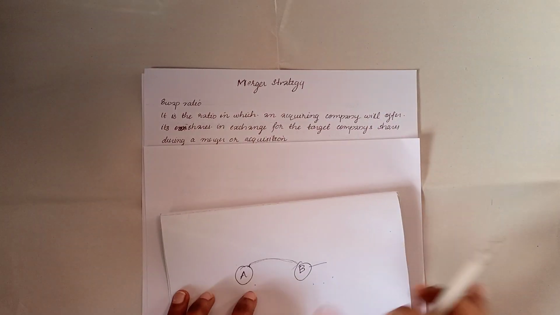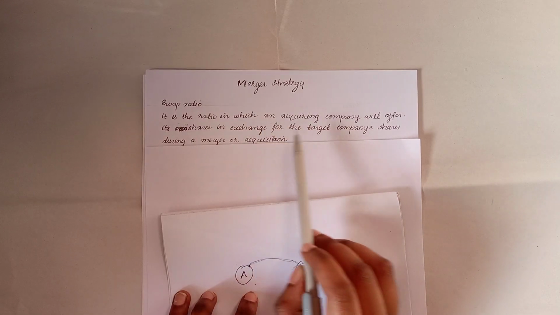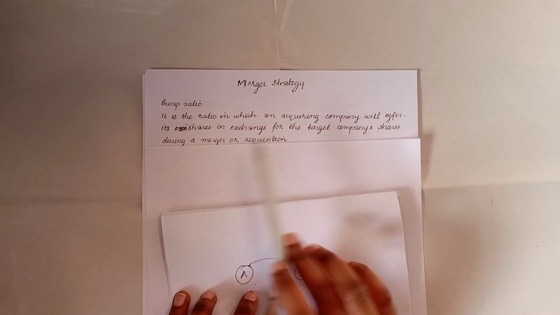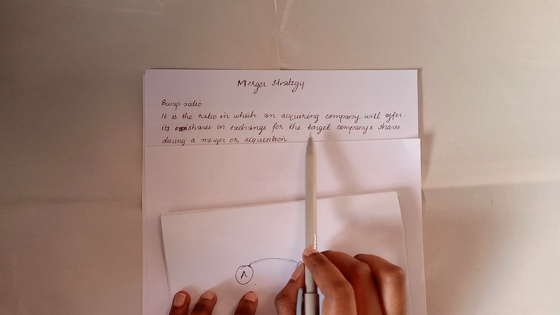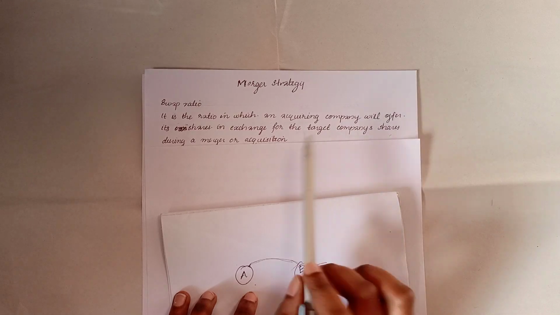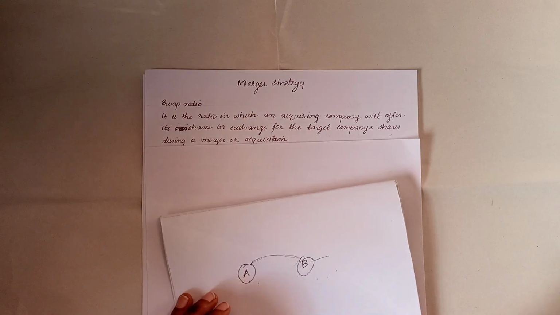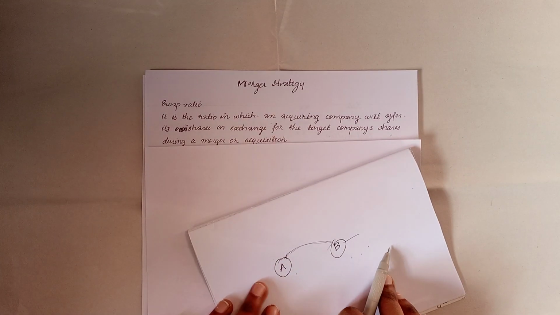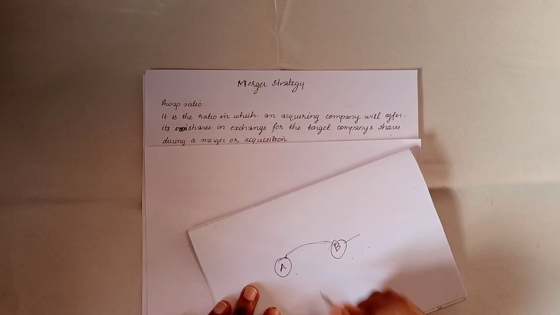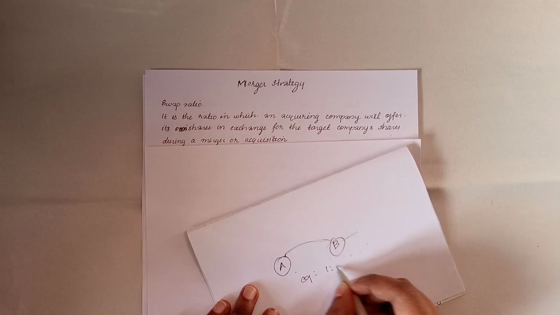Once again, the swap ratio is the ratio in which an acquiring company will offer its own shares in exchange for the target company's shares during a merger or acquisition. For example, the exchange ratio here is 1 is to 2.